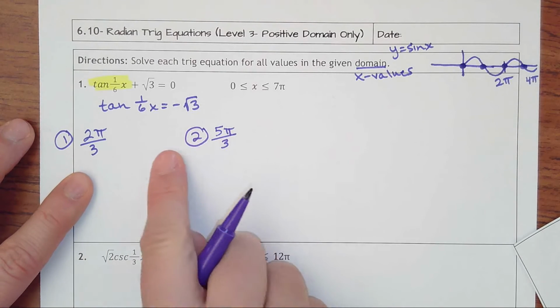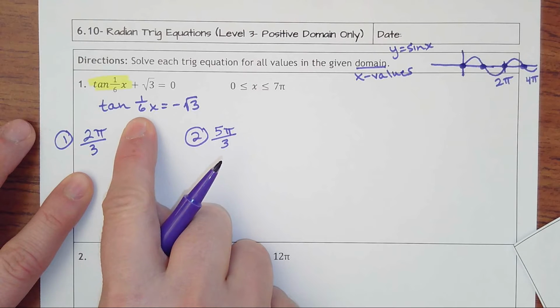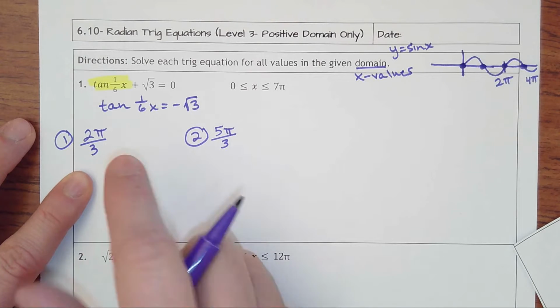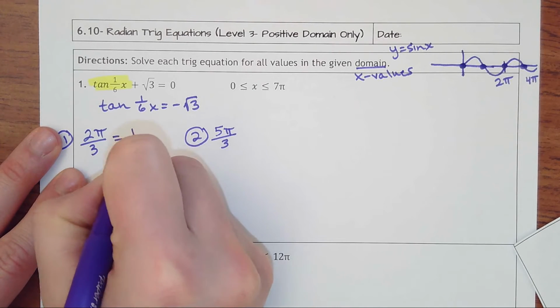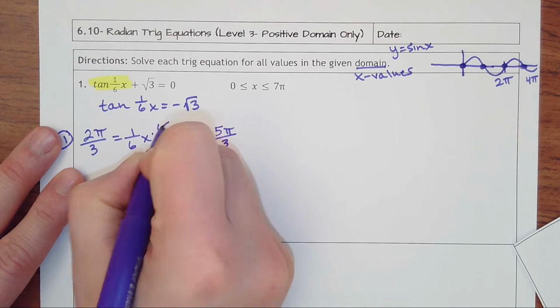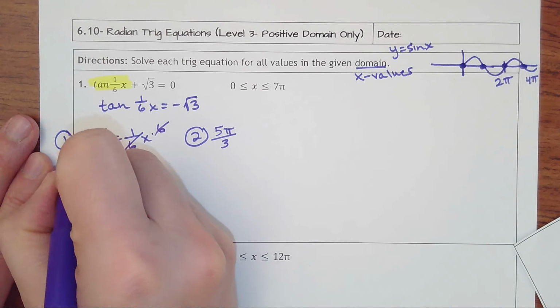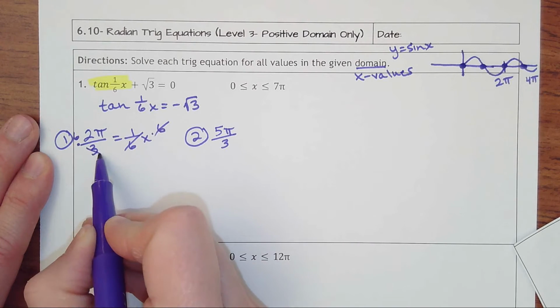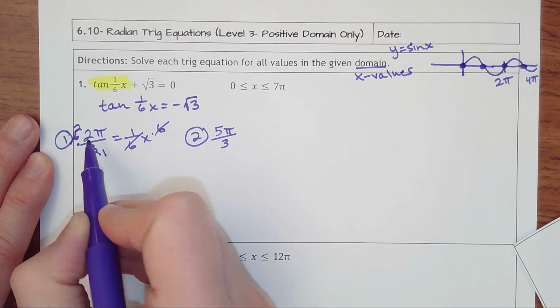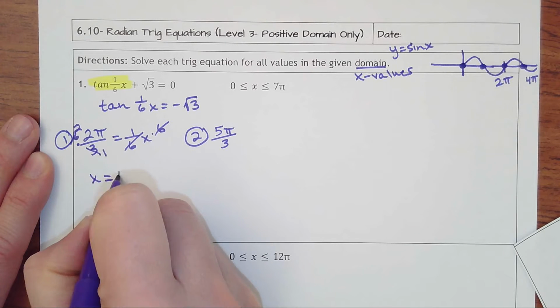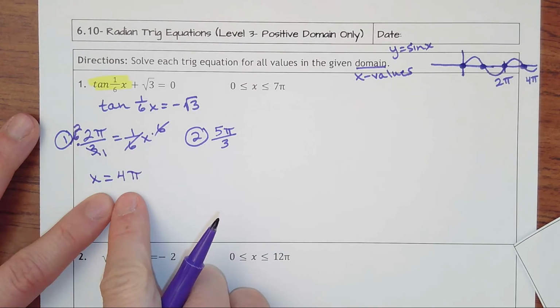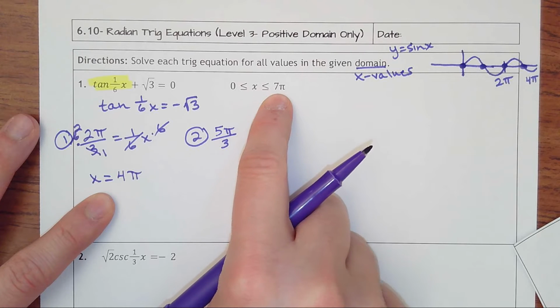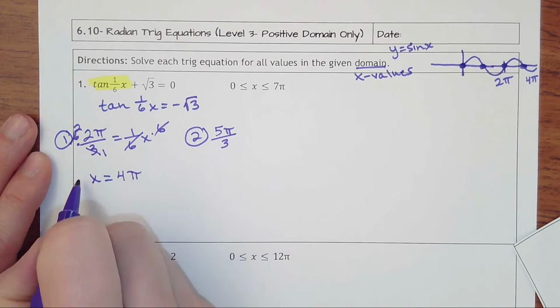Okay, but now I have to solve for x. So I got to figure out 1/6 times what would make this. So I set it equal to 1/6 x, and I solve, which is simply going to be taking it times the reciprocal, which is 6. So 6 divided by 3, this can cross cancel, that's a 1 and that's a 2. Multiply straight across, I get x to be 4 pi. Is 4 pi less than or equal to 7 pi? Yes, so that's one answer.